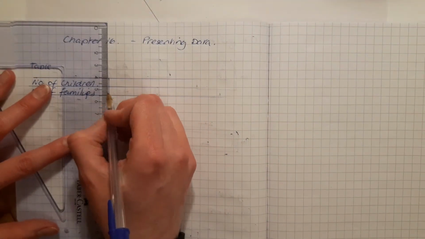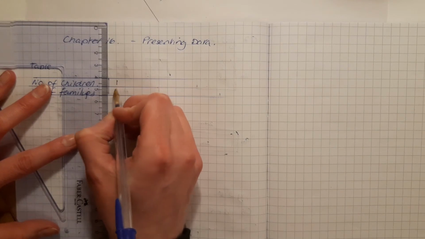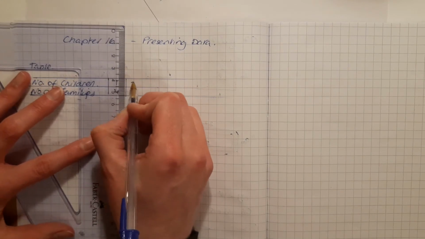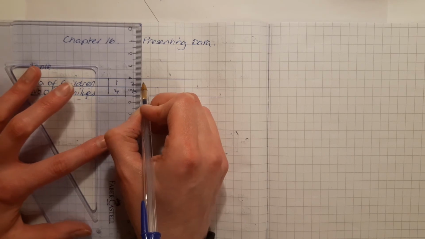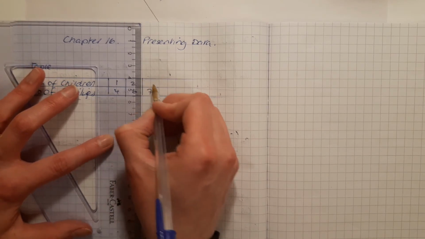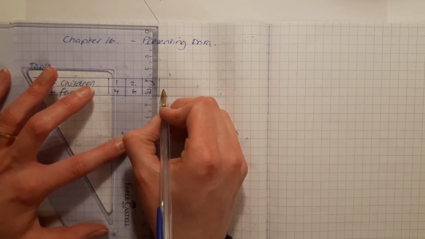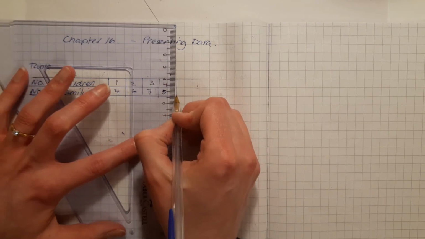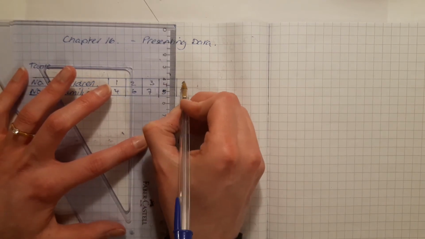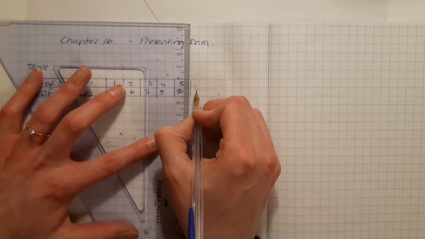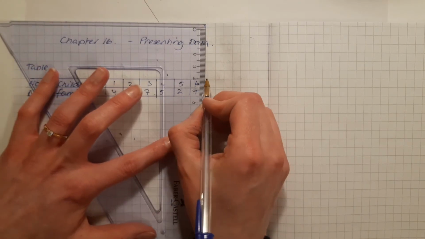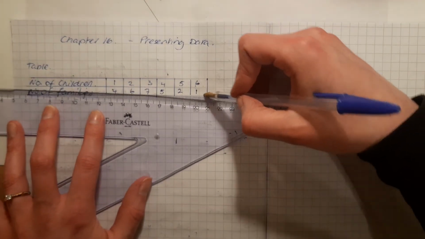So 1 child had 4 families, 2 children had 6 families, there were 7 families that had 3 children, 5 families that had 4 children, 2 families that had 5 children, and 1 family that had 6 children. Okay, and that is the basic table.